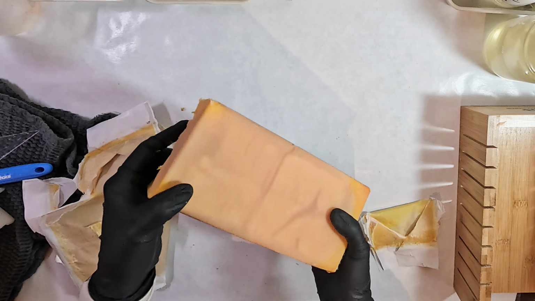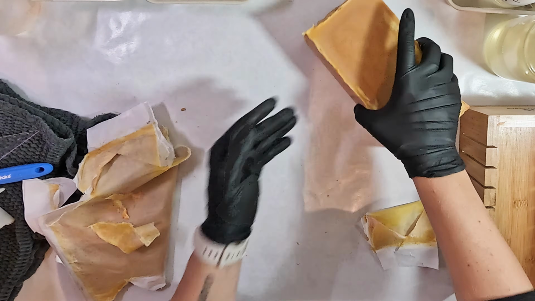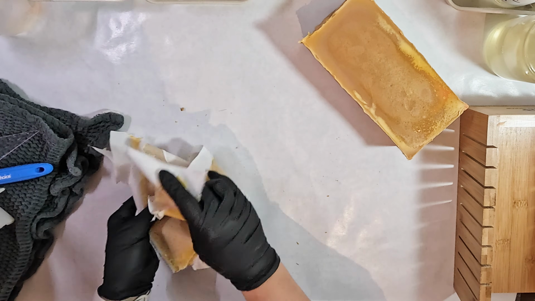But you can see there's wrinkles from the paper on there, and I trim all that stuff off as well.